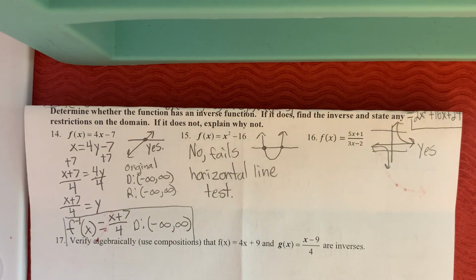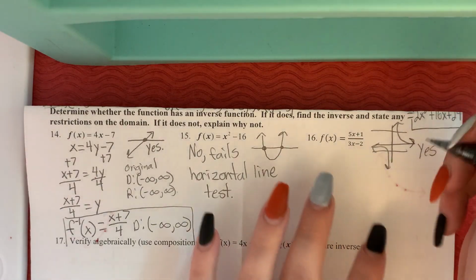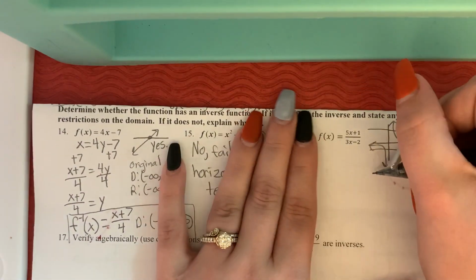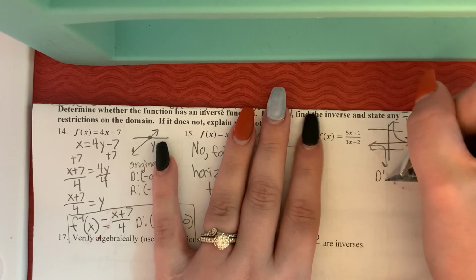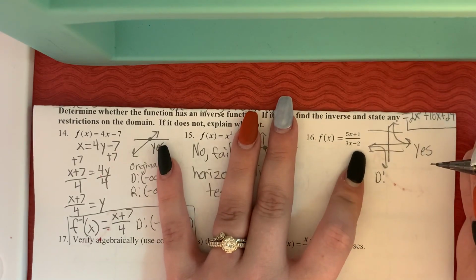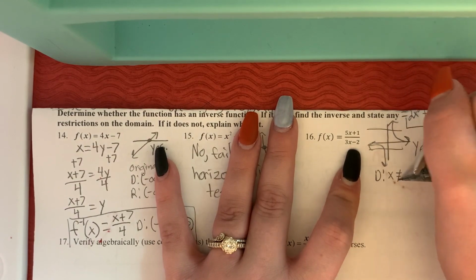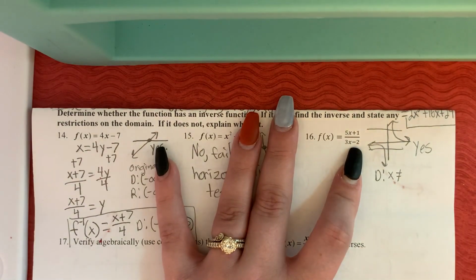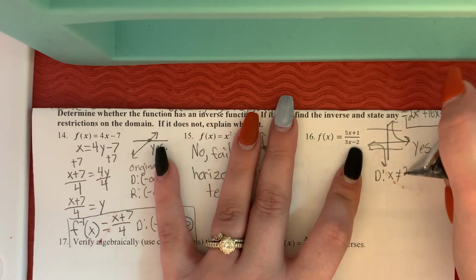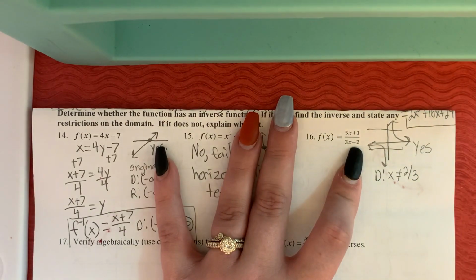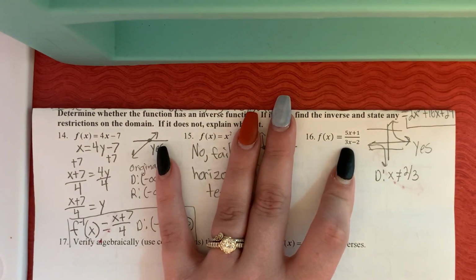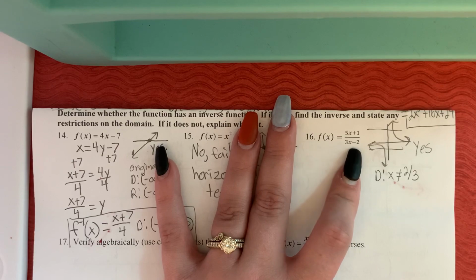So we need to go ahead and try to find that. Before we get started, I'm going to state the original domain and range. The original domain of this function, that denominator can't equal 0. So if I set that equal to 0 and solved, x cannot equal 2/3. Again, that's coming from the fact that I set the denominator equal to 0 and solved.